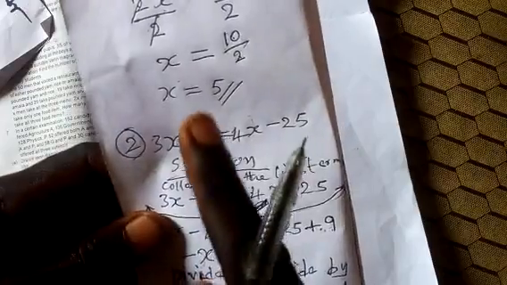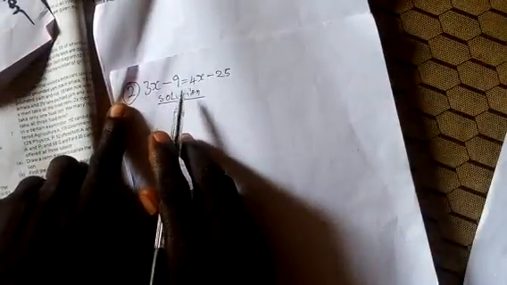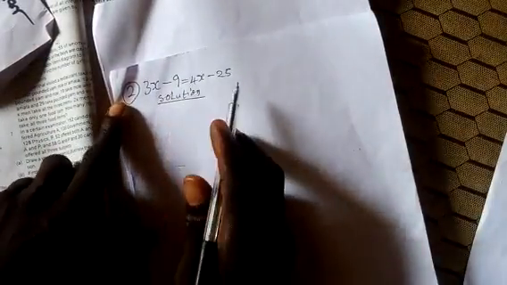So the equation 2 is 3x minus 9 equals to 4x minus 25. Whenever we see a linear equation like this, the first thing to do is to collect the like terms. Okay, let's put it down.